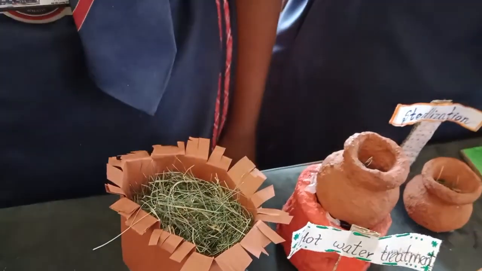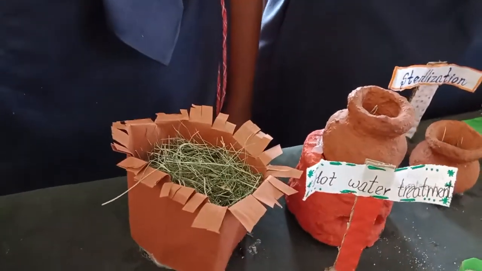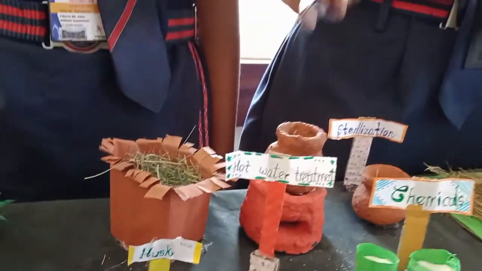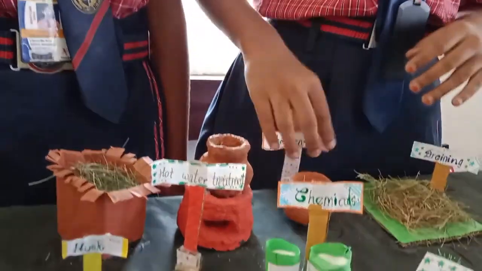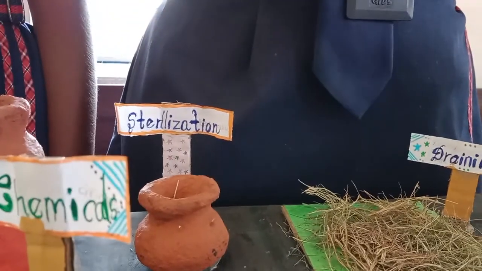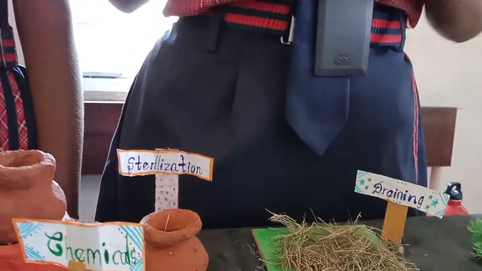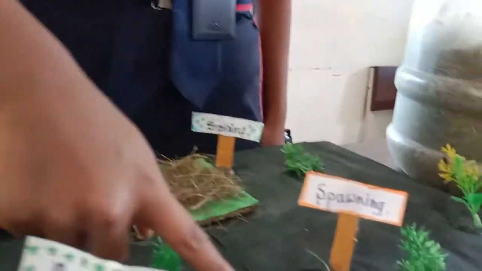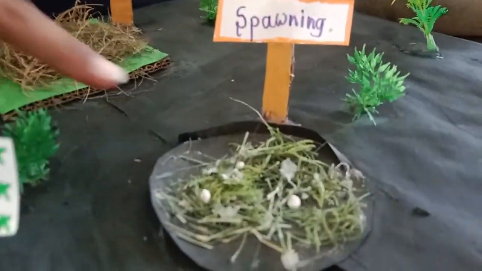Husk is a dried grass which has a lot of impurities. So, while doing this, we have to use hot water treatment and sterilization. Sterilization is a process in which we remove the microorganisms, and also in this, we'll keep it in a large bag and seal it. And the third step is spawning. It is similar to the sealing stage, in which we keep mycelium.